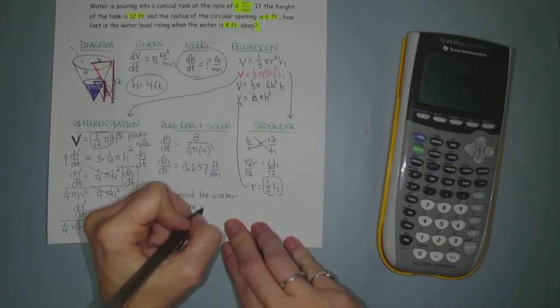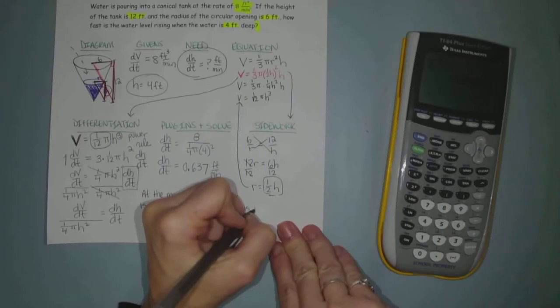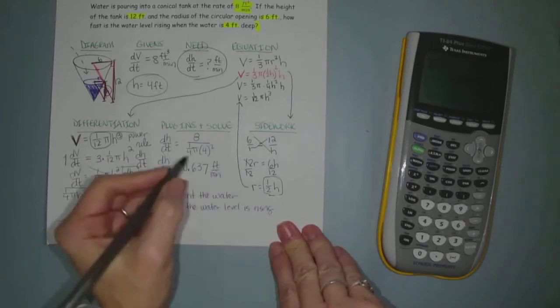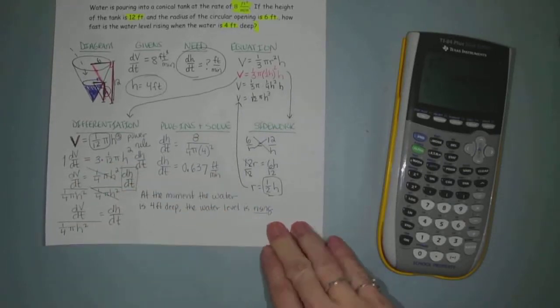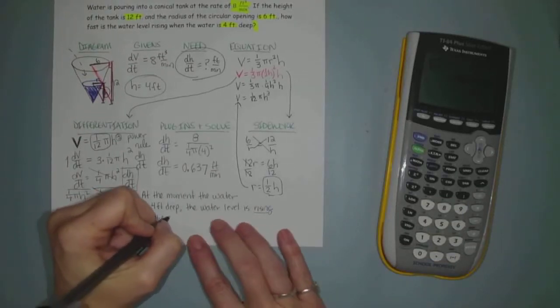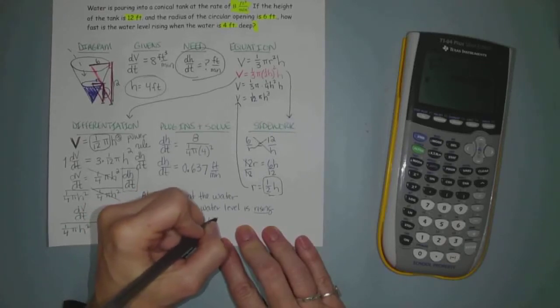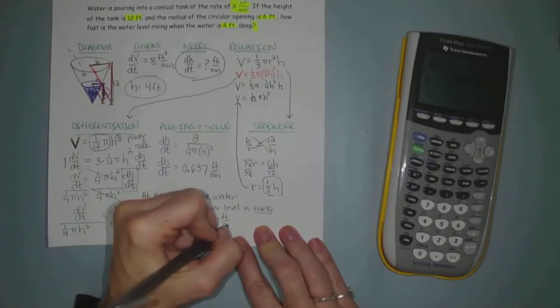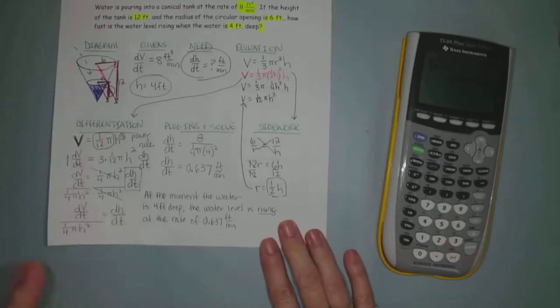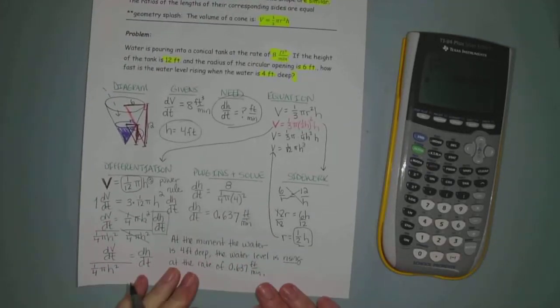The water level is rising, hence the positive value we got for dH/dt, is rising at the rate of 0.637 feet per minute.